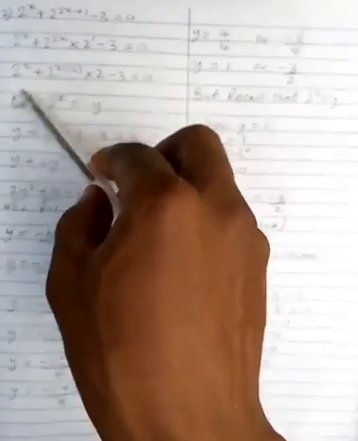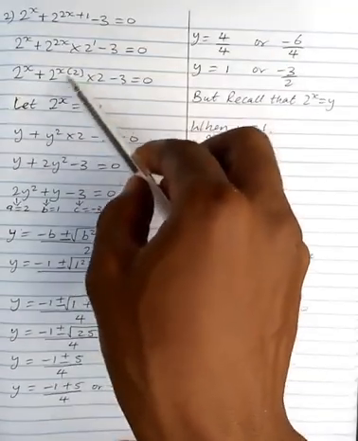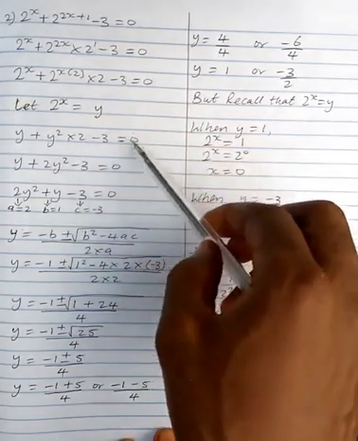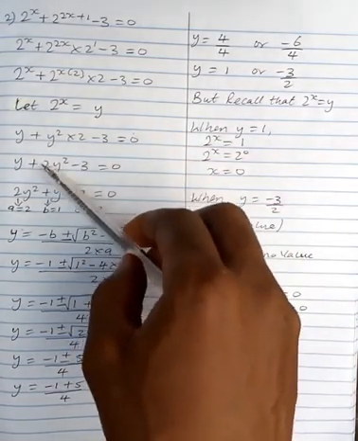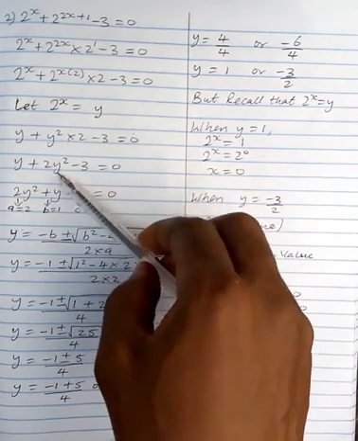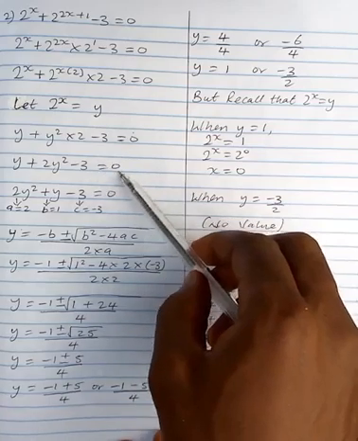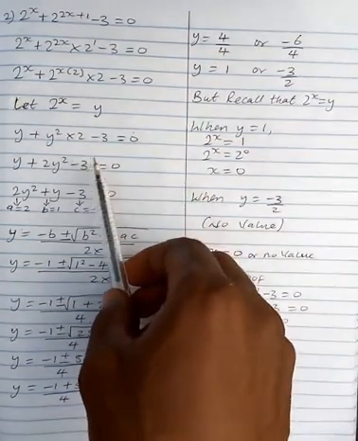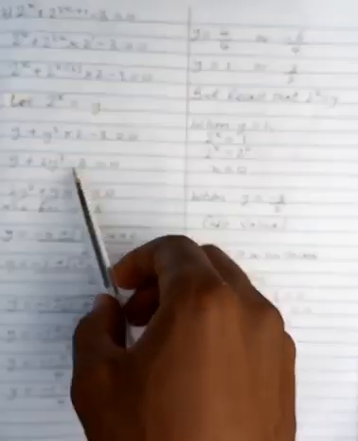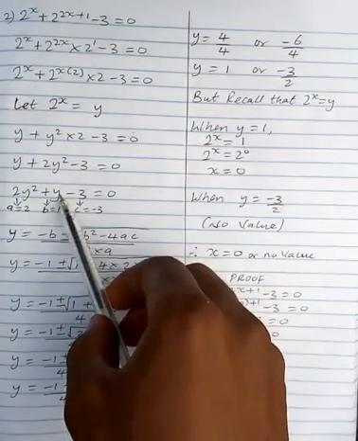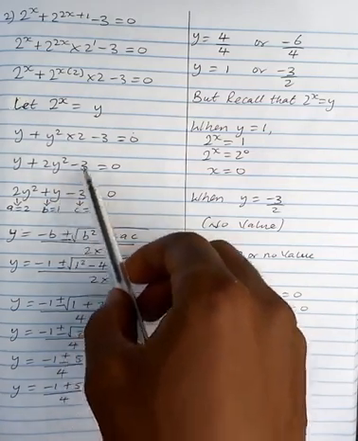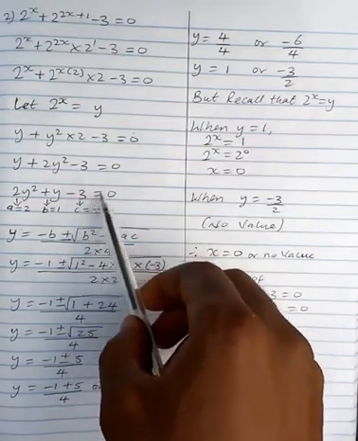Of course, this is now y plus y squared times 2 minus 3 equals 0. So we now have y plus 2 times y squared, which is 2y squared minus 3 equals 0. Now we have to arrange it in order. The term that has the square should come first. The one that has no square, which is also a variable, comes second, and then the constant value third, equal to 0.